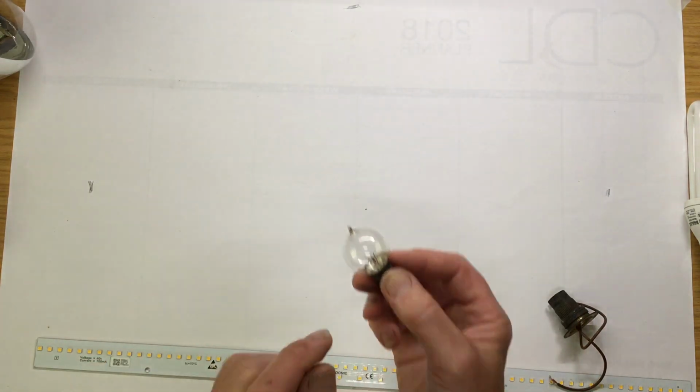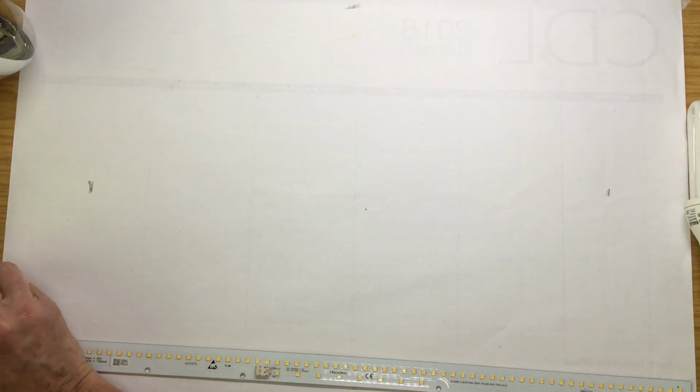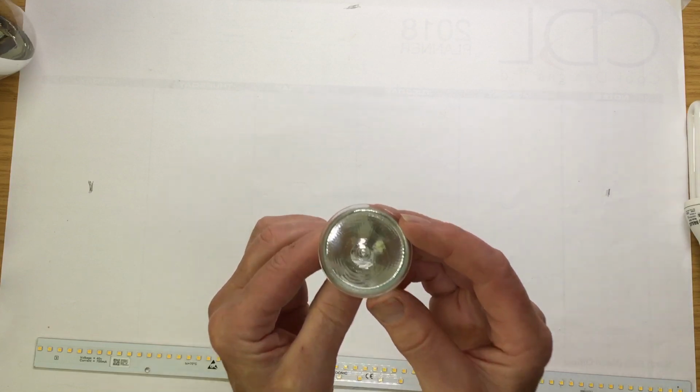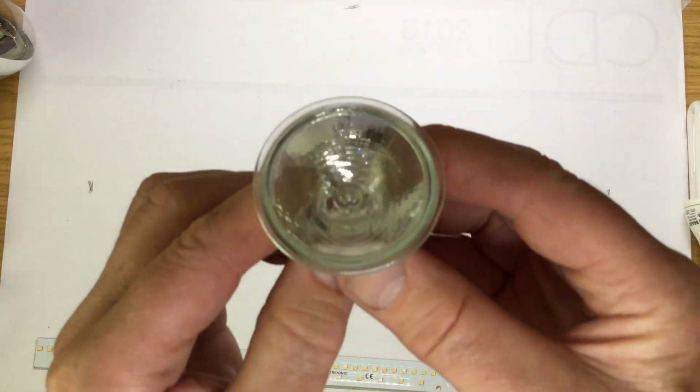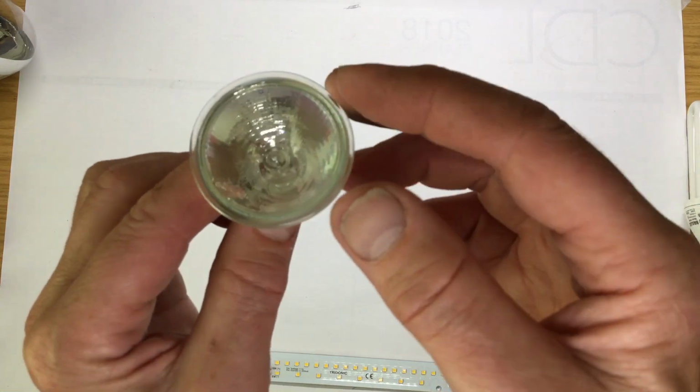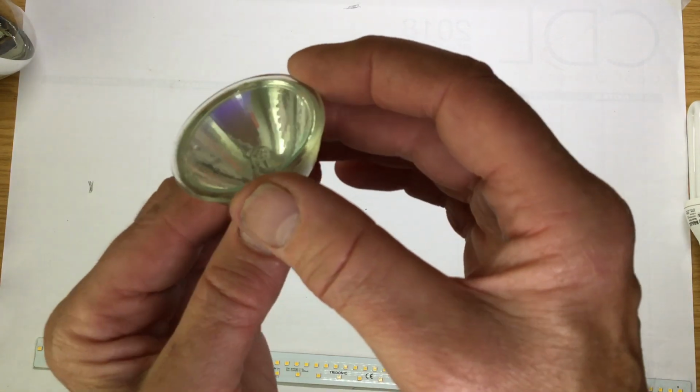So let's have a look at it on a different type of bulb. There's a more modern spotlight bulb, and that's got a little glass capsule inside it. The little glass capsule right at the very centre has got the filament in it.